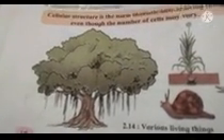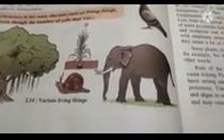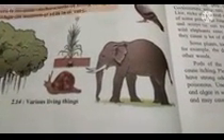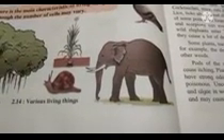Okay, then we look here. Here is the elephant. The elephant has 4 legs. The color of this elephant is reddish.